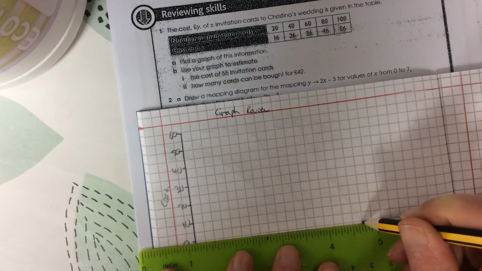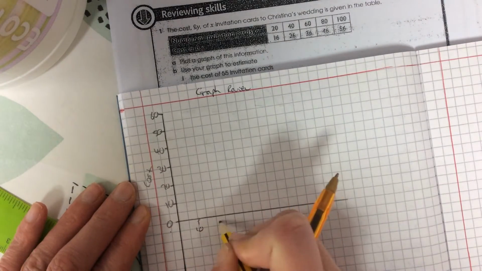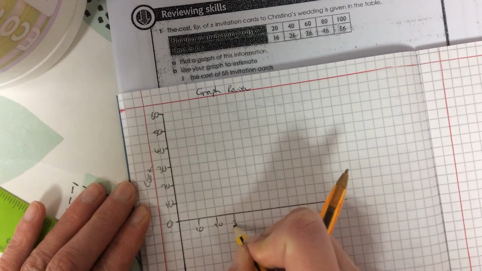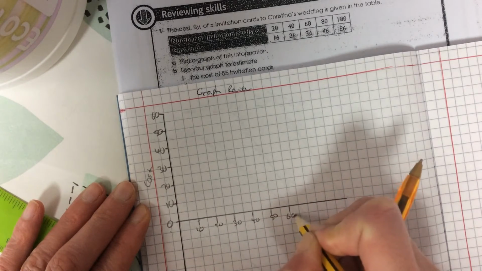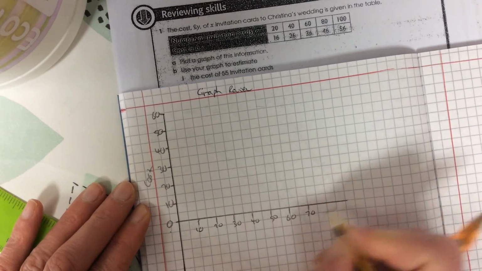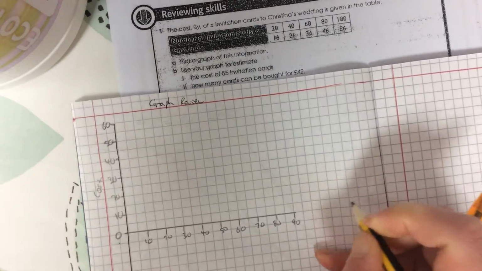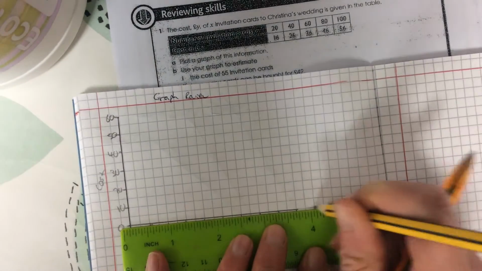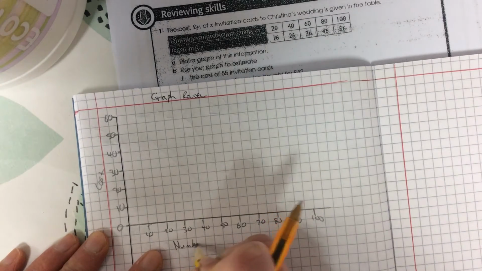And along the bottom, we will have number of invites and 10, 20. If you do the same sort of spacing as me, that would be super. Now, I do know if you are using blank paper, it mightn't just be as accurate for you. So 80, just notice I have to go up to 100 to make my line a little longer, up to 100. And this is number of invites.